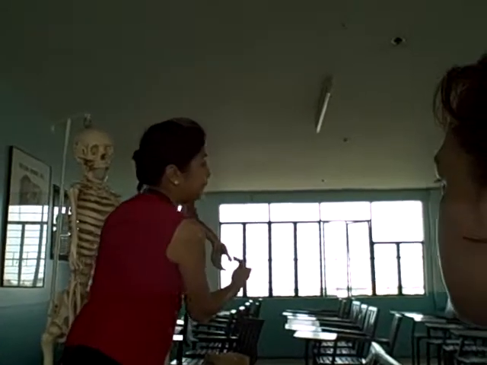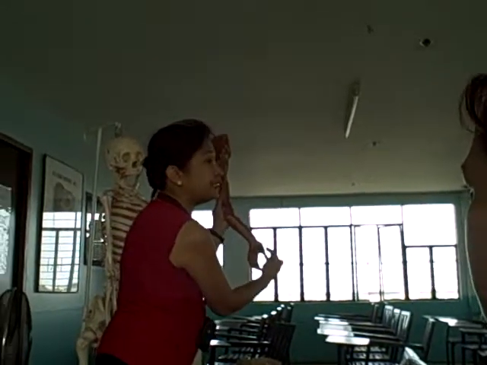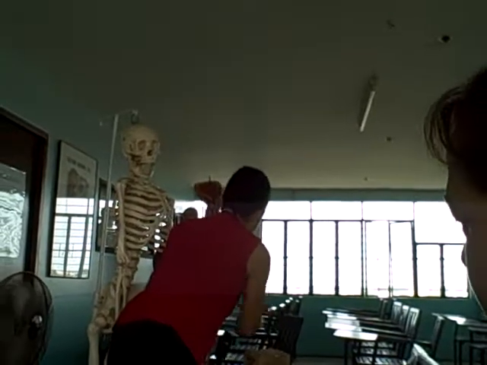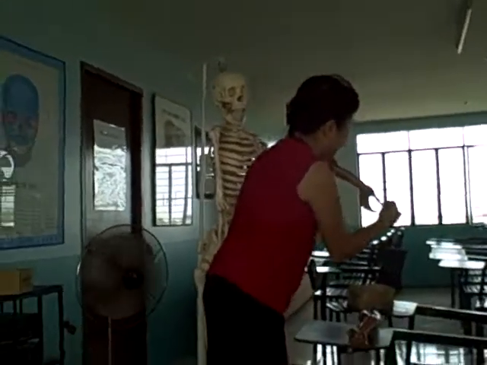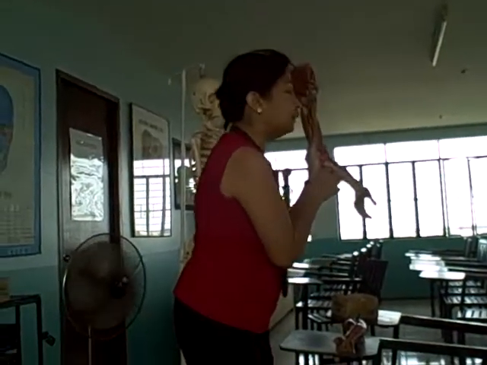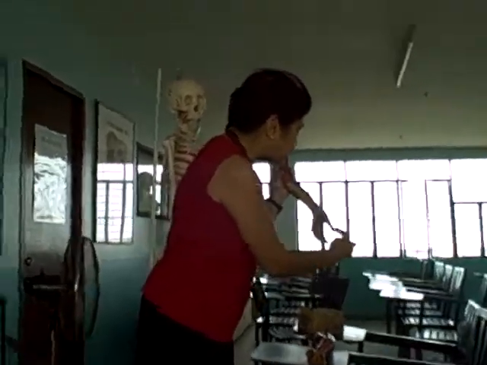This one is in the thumb. So this is flexor, this is longus. This is underneath, this one here is going to 1, 2, 3, 4. So what do you call that? Flexor digitorum profundus. This one going to the thumb? Flexor pollicis longus.